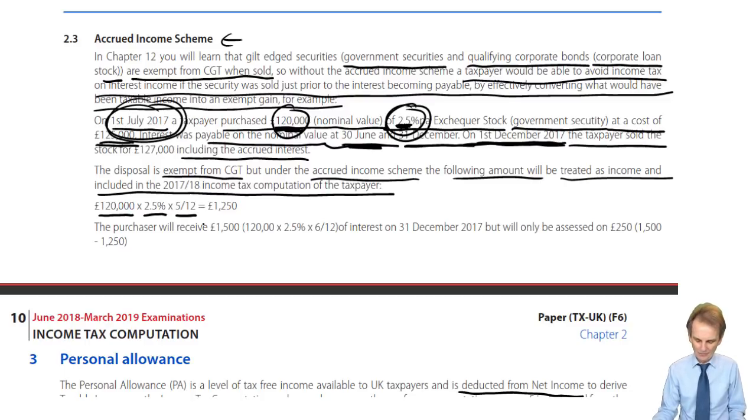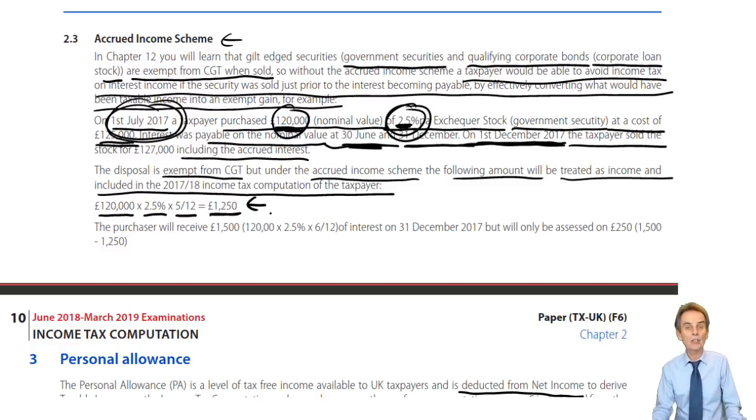Therefore, we do that calculation. Hopefully they're done correctly. 5 months' worth of 2.5% on £120,000 is £1,250. And that figure will be included as interest income, savings income, in the income tax computation of the taxpayer who has sold that particular security.